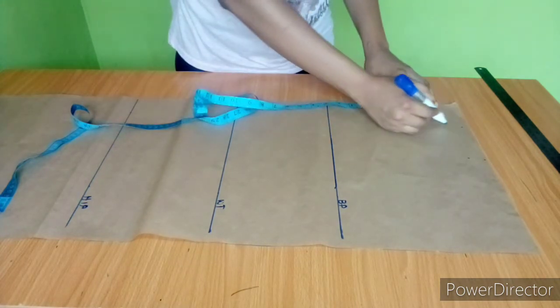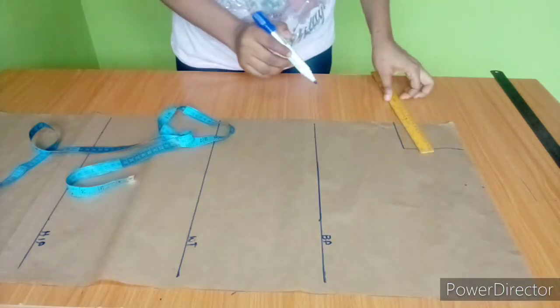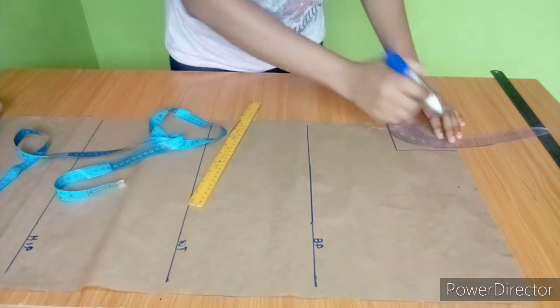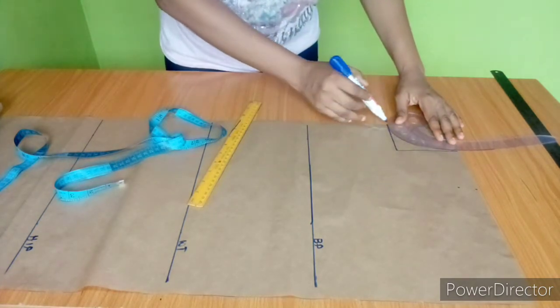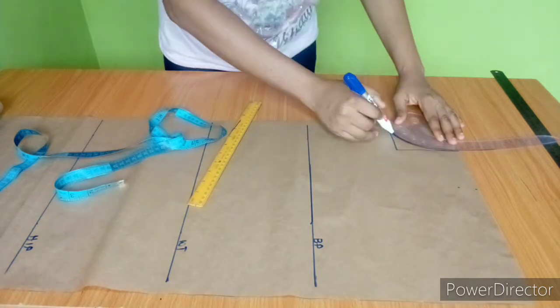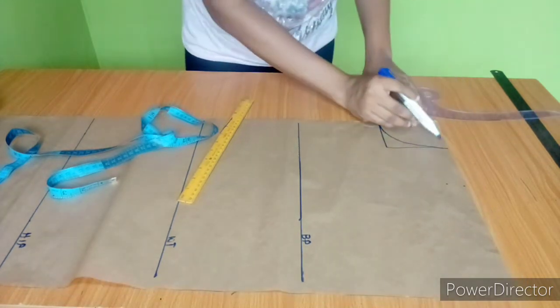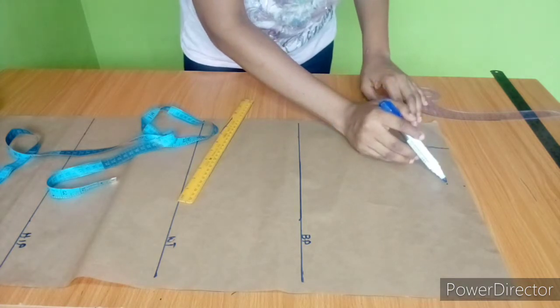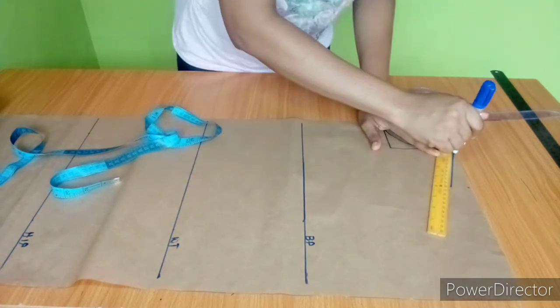Then I'll connect with my curve from here to this 4 inches. From this 3 inches width, I'm going to be connecting to this 1 inch for my shoulder slant.